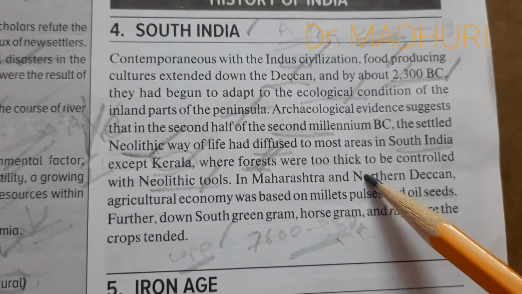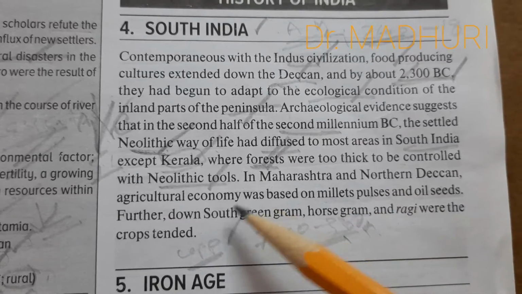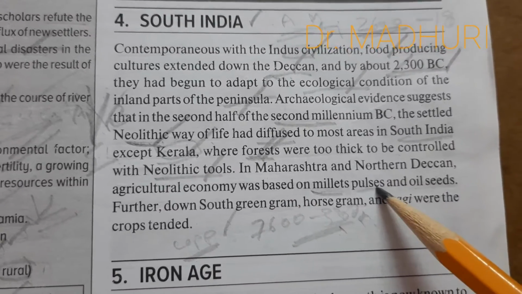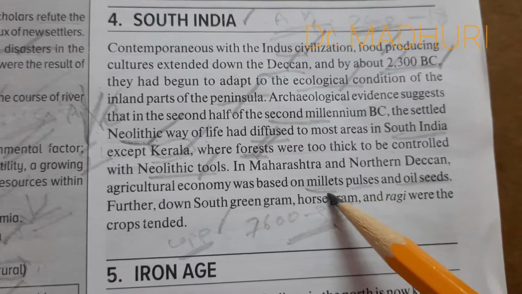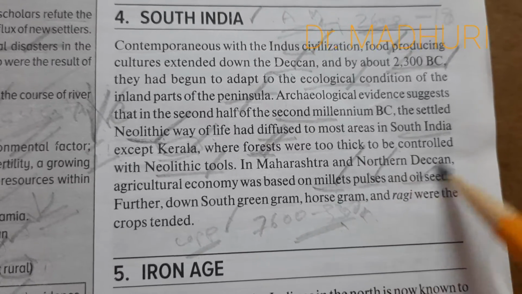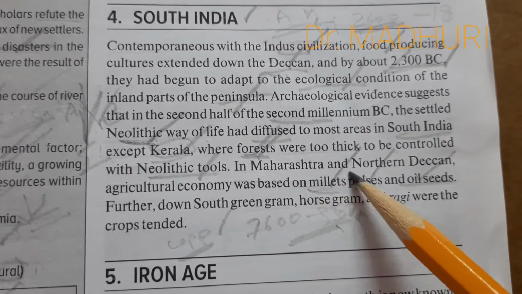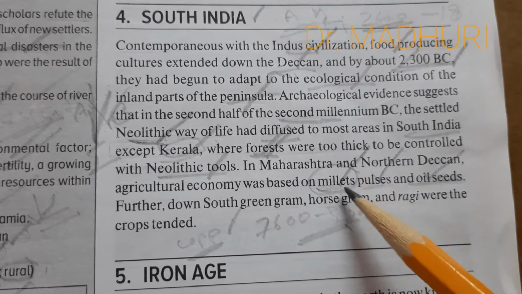In Maharashtra and northern Deccan, the agricultural economy was based on millets, pulses, and oil seeds. These three things were famously cultivated in South India during that period. Millets are nothing but cereals which we use today.